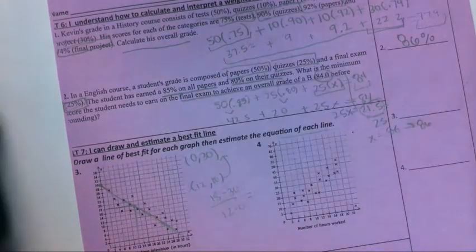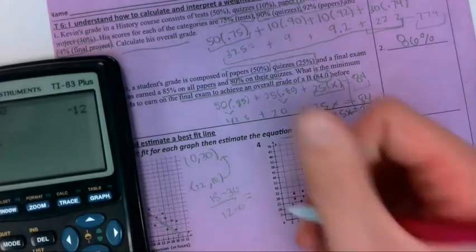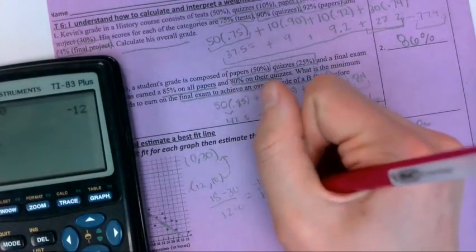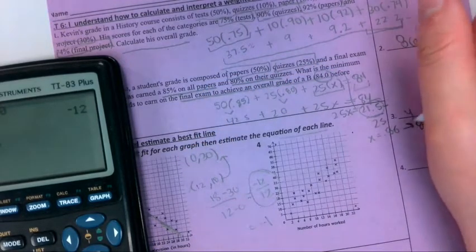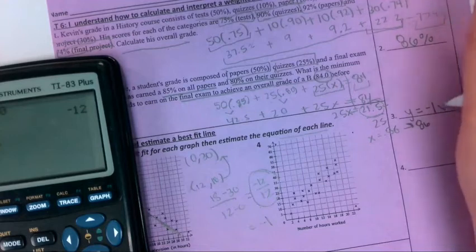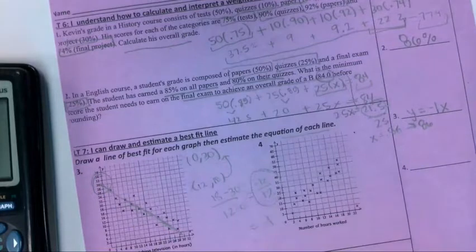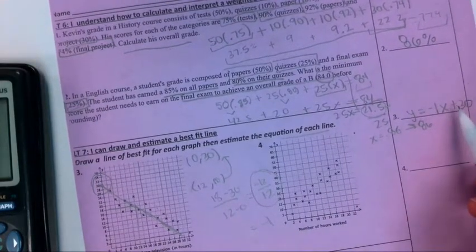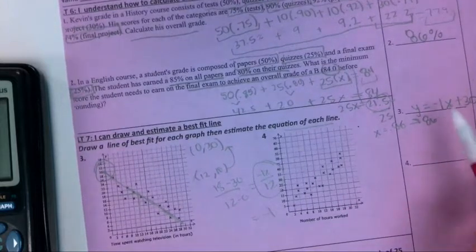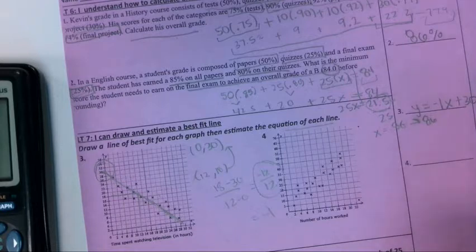18 minus 30 is negative 12 over 12. That simplifies to negative 1. So far I have y equals negative 1x plus, and my y-intercept is right here at 30, so plus 30. Now your slope might be a little bit different, but if you divide and look at the decimal, it should be near negative 1. It might be negative 0.8.